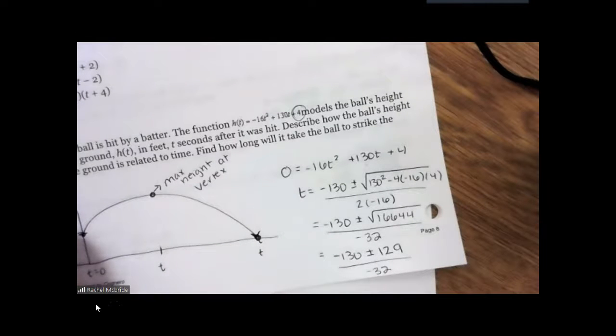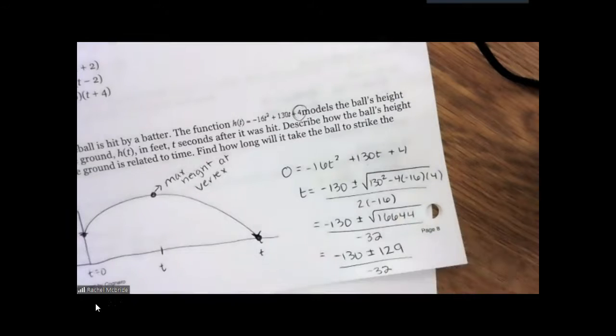Actually, I think that's typed in wrong. 4 times 16 times 4. I'm using a goofy calculator. Yeah, 130 times 130 minus 256. I need a real calculator.